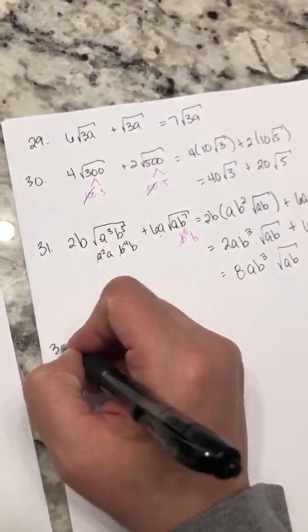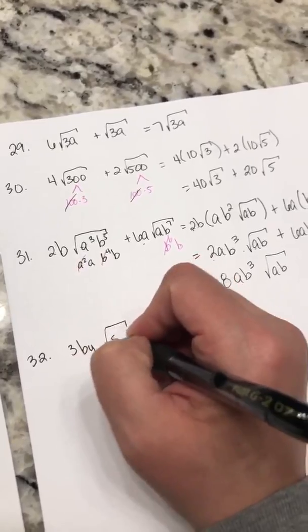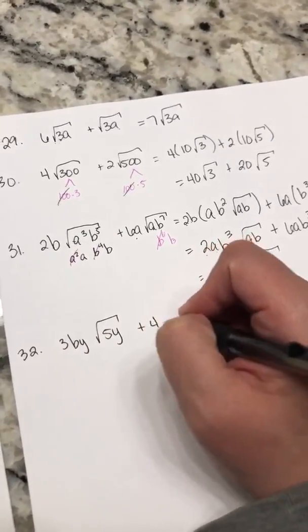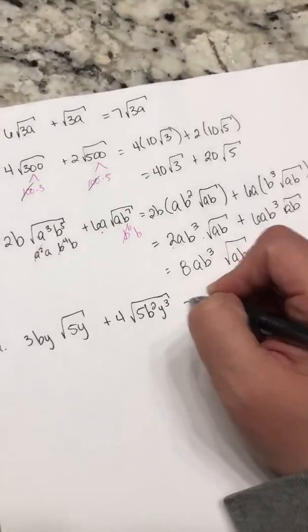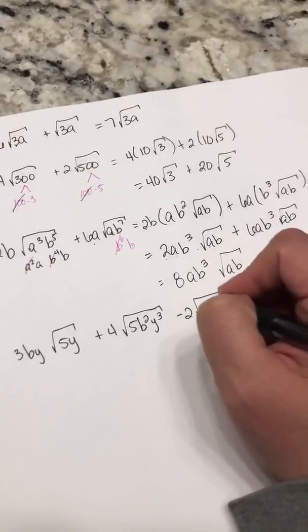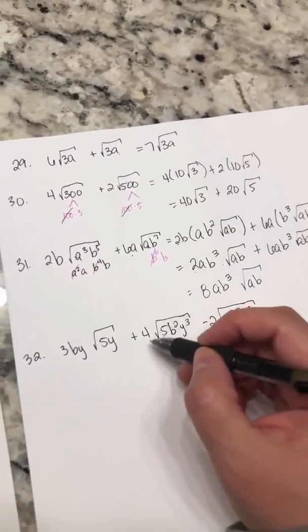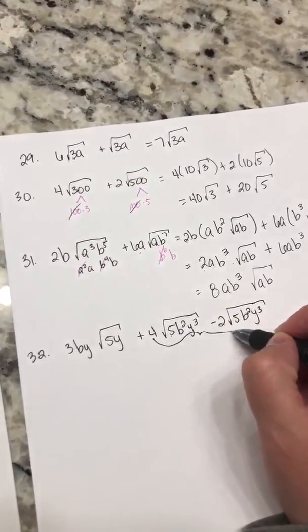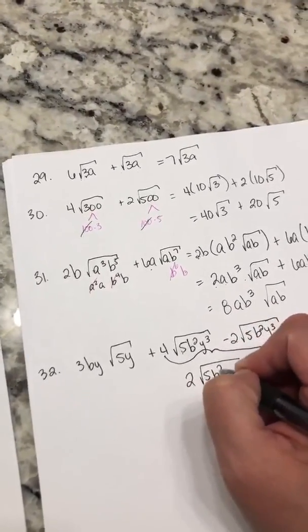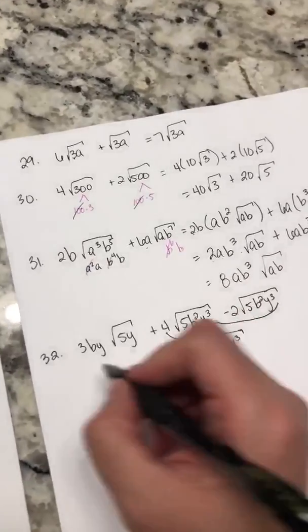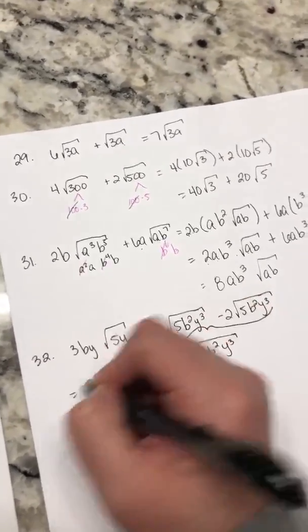Number 32, we have 3by square root of 5y plus 4 square root of 5b squared y cubed minus 2 square root of 5b squared y cubed. So right off the bat, I have the same square root of 5b squared y cubed, so I can go ahead and combine these. So I've got 4 minus 2, which is 2 square root of 5b squared y cubed. And then I still have this 3by square root of 5y stuck out here, plus that.